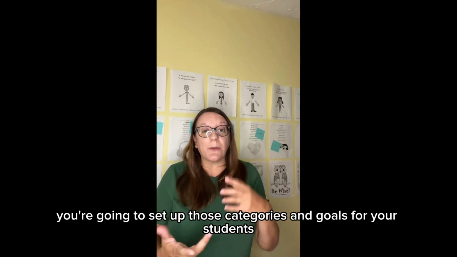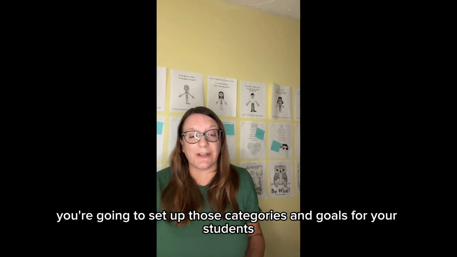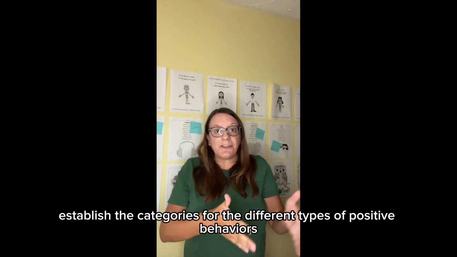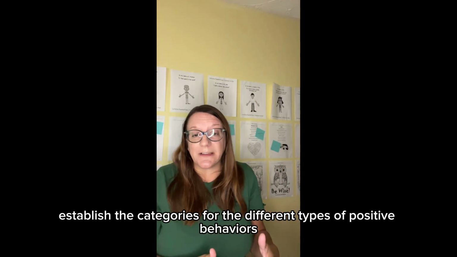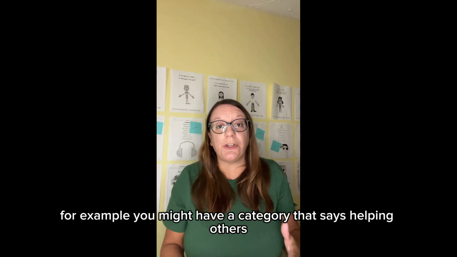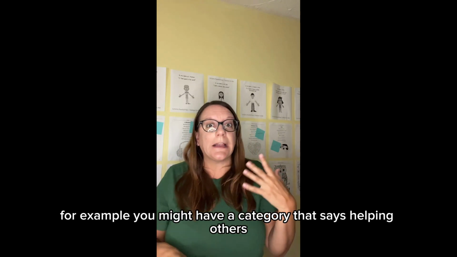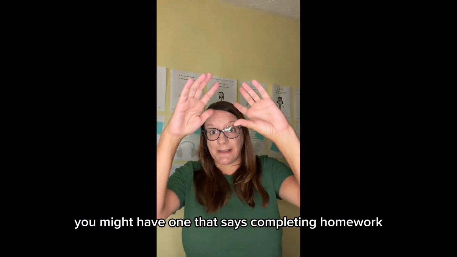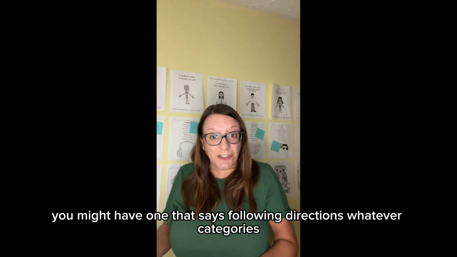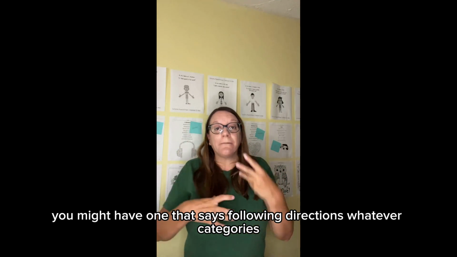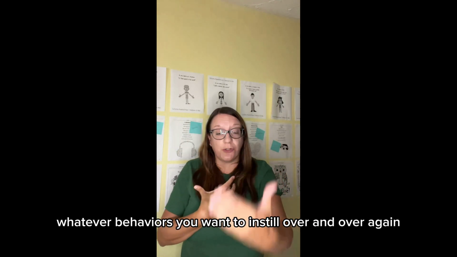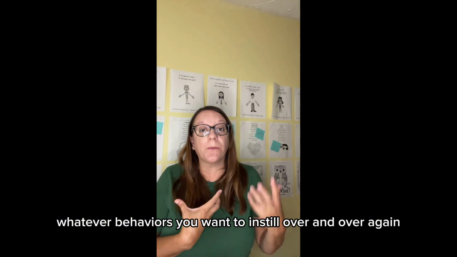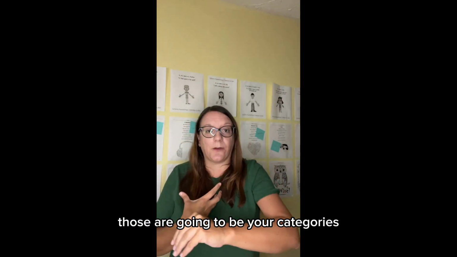You're going to set up those categories and goals for your students. So establish the categories for the different types of positive behaviors. For example, you might have a category that says helping others. You might have one that says completing homework. You might have one that says following directions. Whatever categories, whatever behaviors you want to instill over and over again, those are going to be your categories.